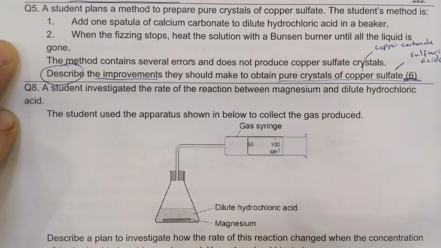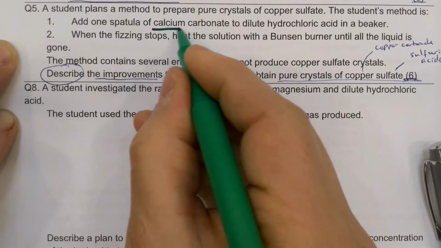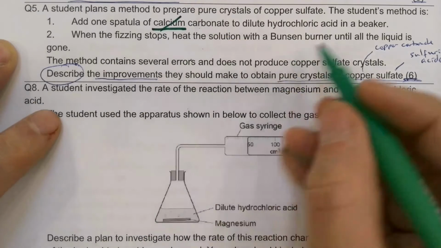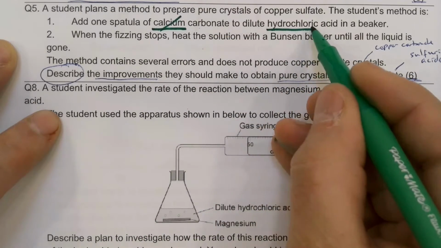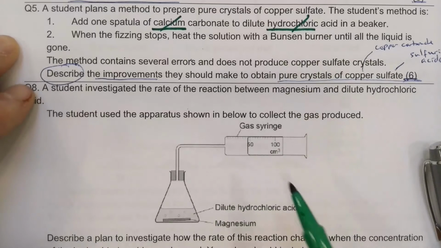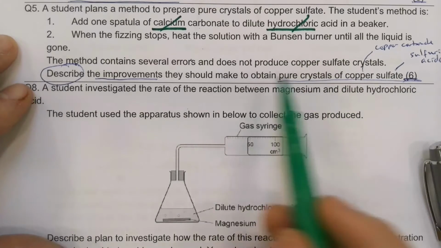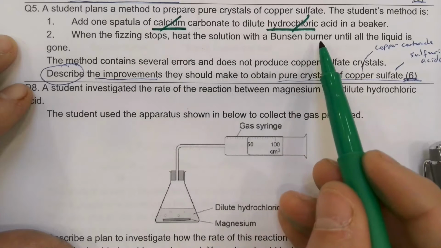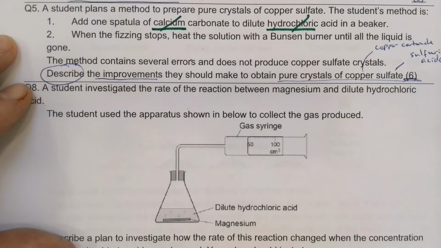Okay, so what have they done? Well, they've used calcium carbonate, that should have been copper, and hydrochloric acid, and that should have been sulfuric. When the fizzing stops, heat the solution with a Bunsen burner until all the liquid is gone.